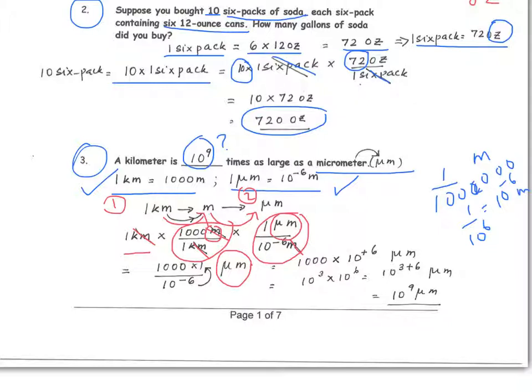So when we do all the calculations, you can use your calculator. You don't have to do this by hand. 1,000 divided by 10 to the negative 6 is 10 to the 9, and the units is micrometers.